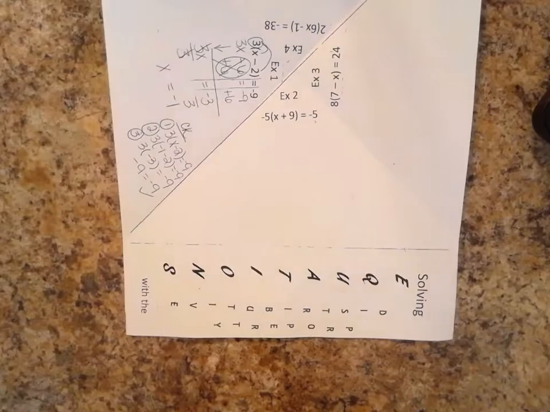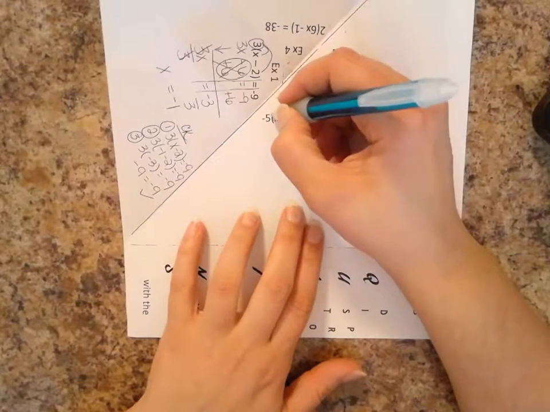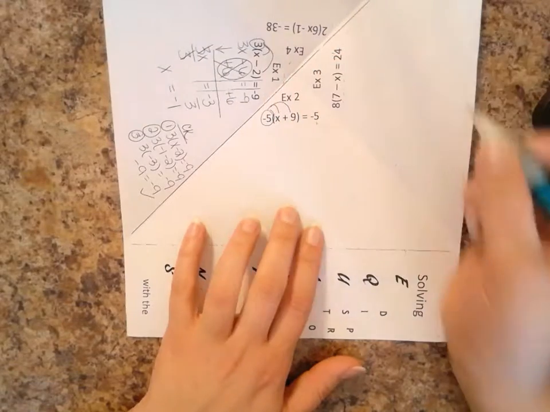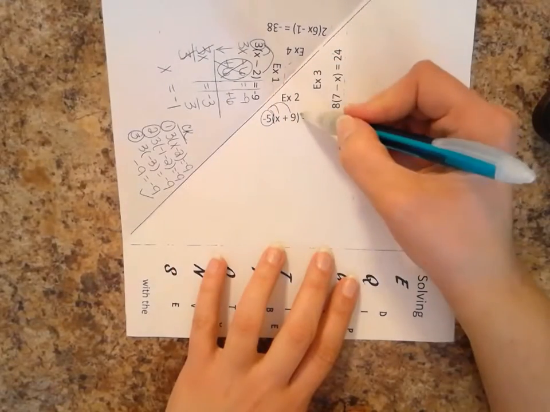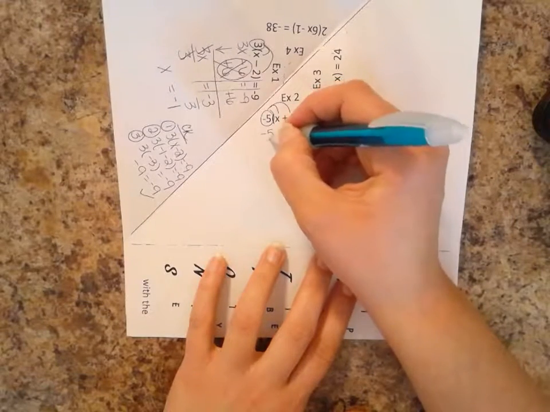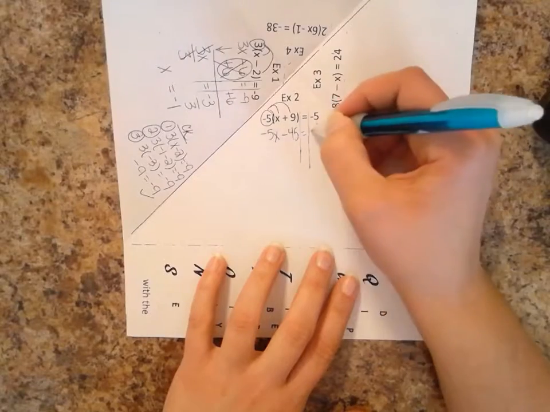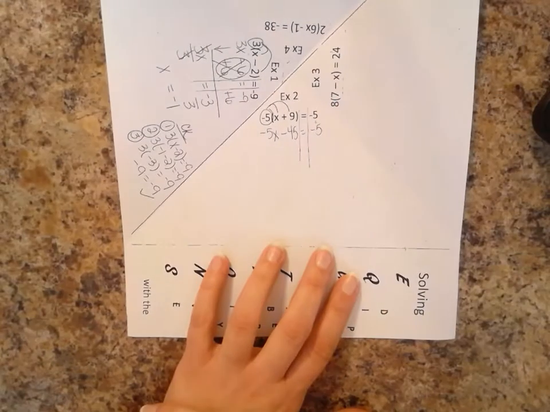All right. Hopefully you paused the video and tried it out. We're going to distribute our negative 5 to each of the terms. Oh, I forgot my ladder. We're going to have negative 5x minus 45, and that's going to equal negative 5. Okay.